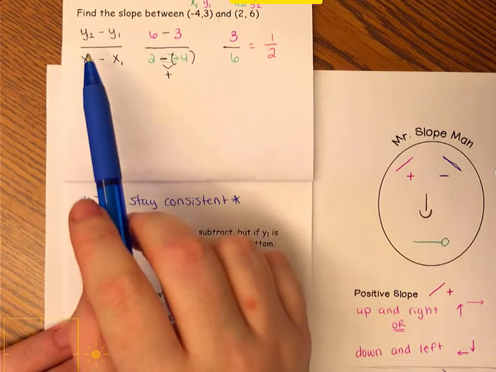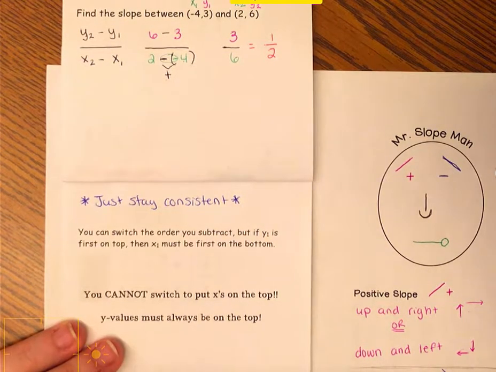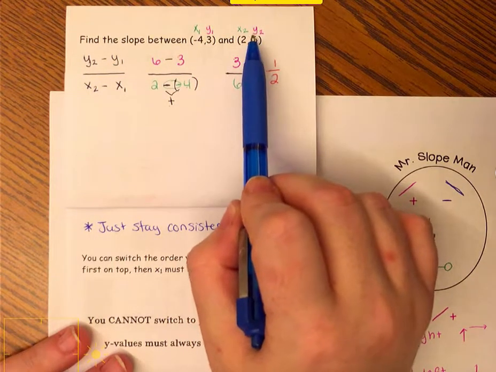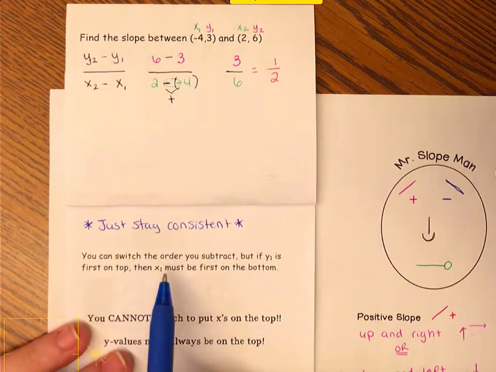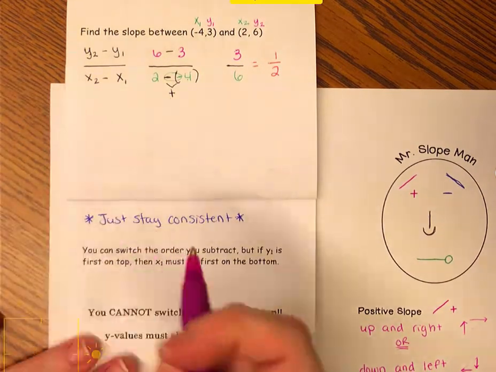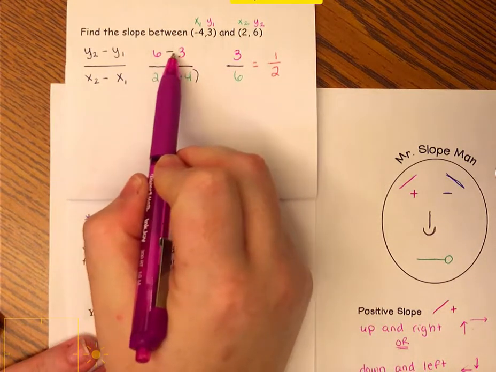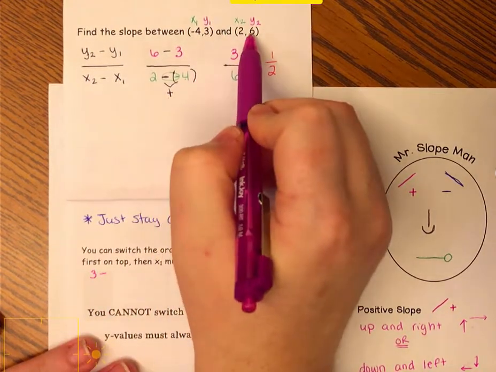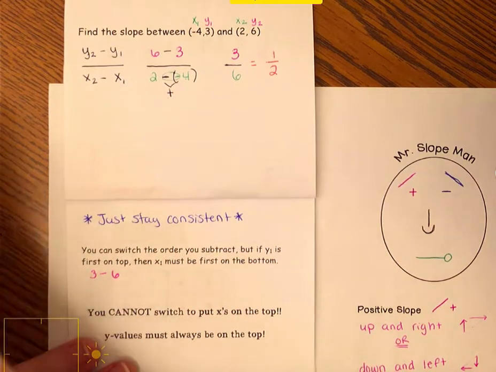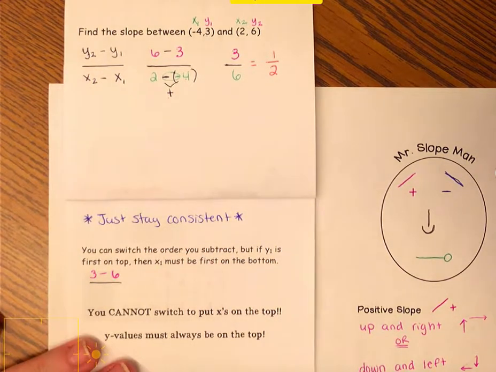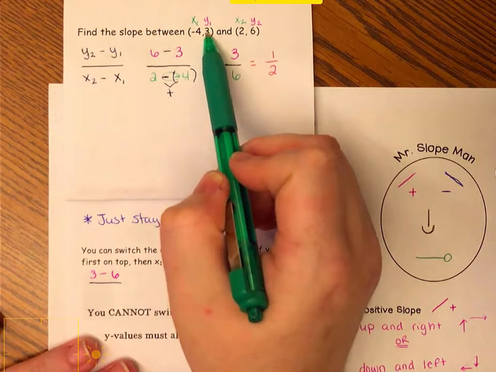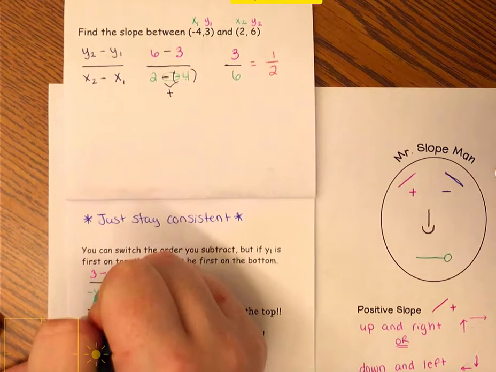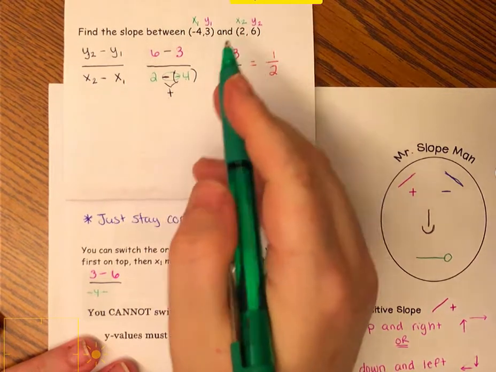So if you just want to say y minus y over x minus x, that's also fine. You just have to make sure that whatever coordinate you start with on the top, you have to use the same coordinate first on the bottom. So if I were to switch these, I would then say, instead of my 6 being first, I would say 3. I'm going to use y1 first. 3 minus, then my y2 is 6. Divided by, so if I use the y1 first on the numerator, I have to use x1 first in the denominator. So I'm going to use negative 4 first. Negative 4 minus, and then I go to my x2, which is 2.